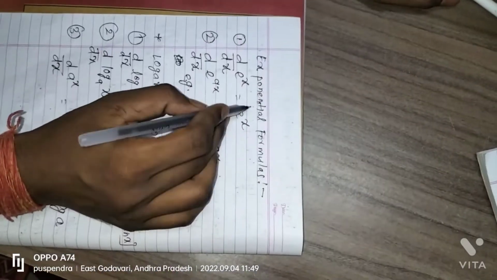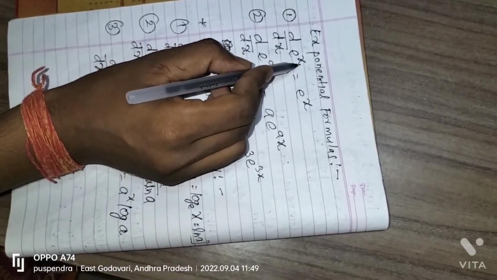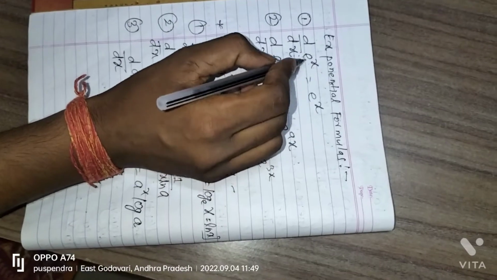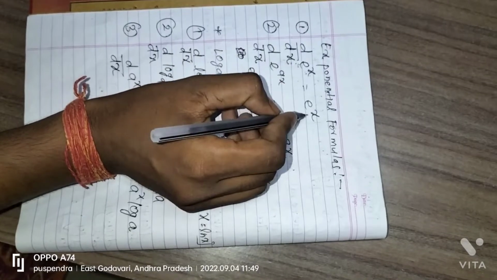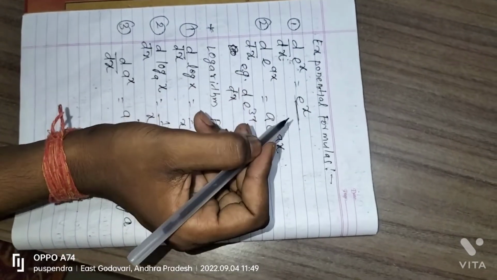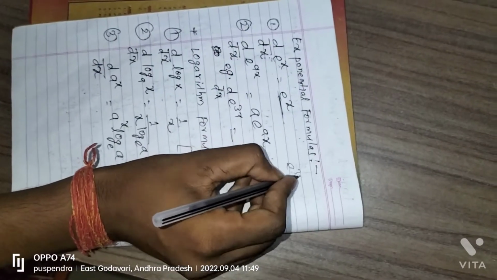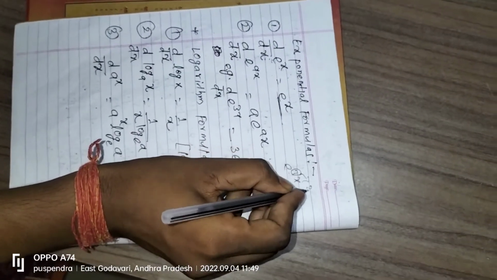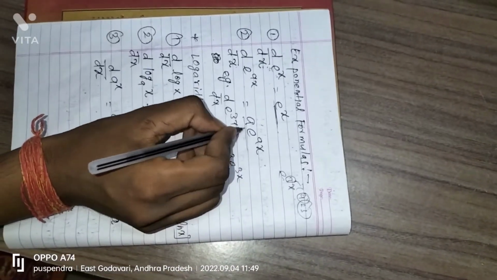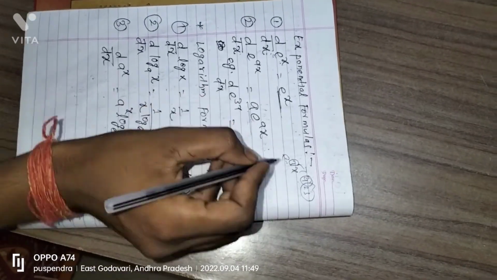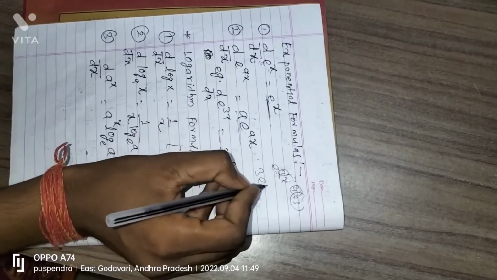Now let's learn the exponential formula. Exponential formula means if there is e to the power x, then the derivative is e to the power x, right? If you get e to the power ax, like e to the power 3x, where a is 3, then the formula is a e to the power ax, so a is 3, and it is 3 e to the power 3x.